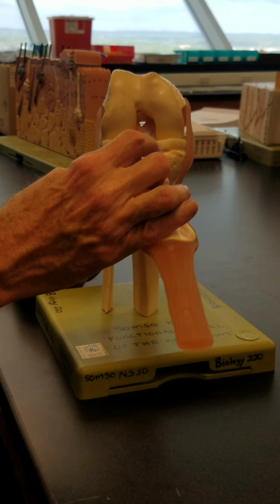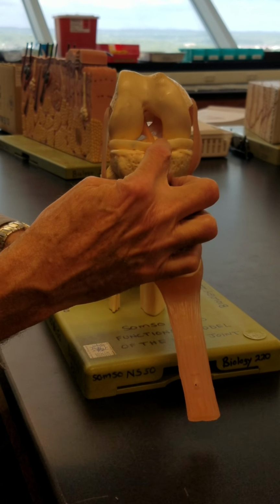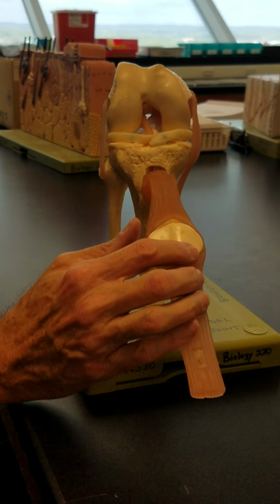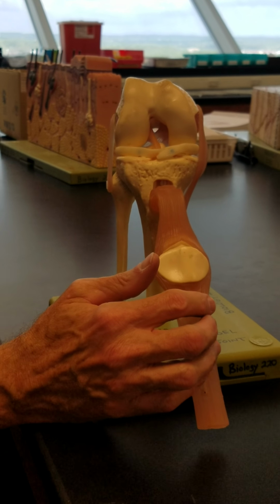Right there. So you see the thing with the grooves in it? That is the transverse ligament. The menisci don't have any grooves in them. It's easier to tell them apart.